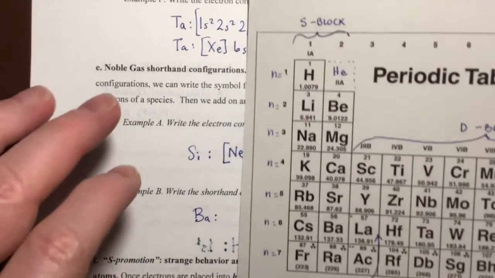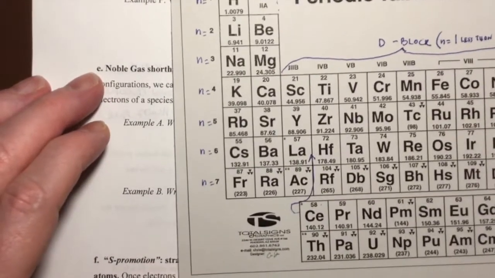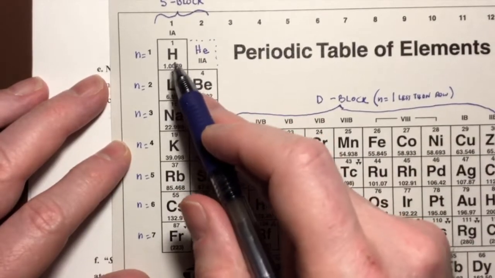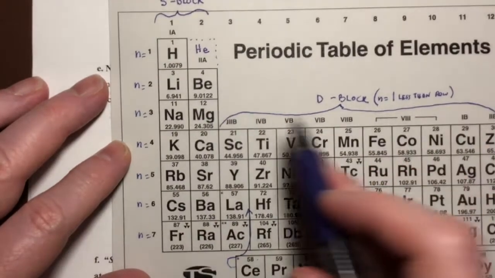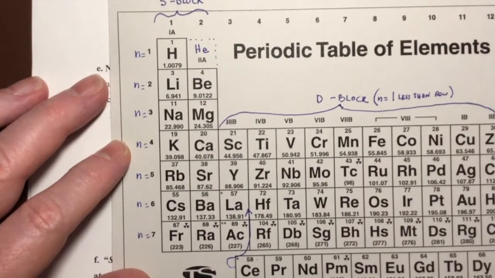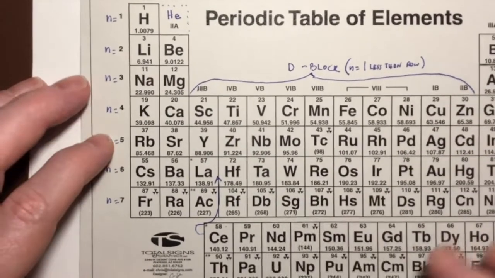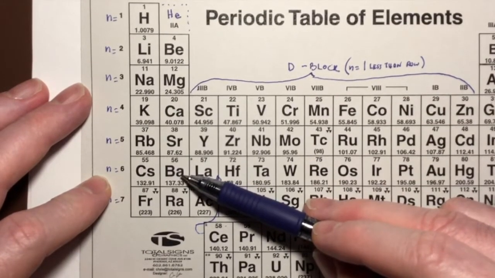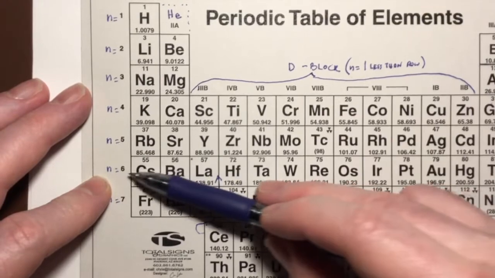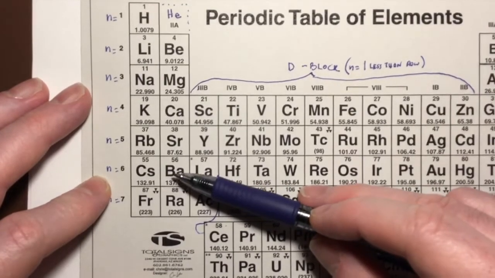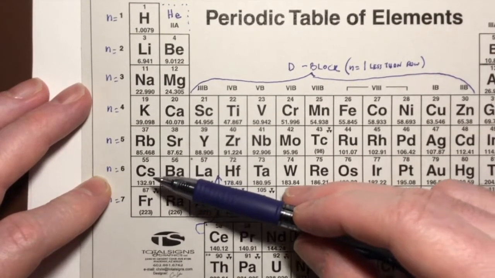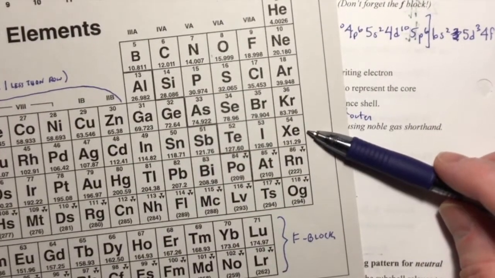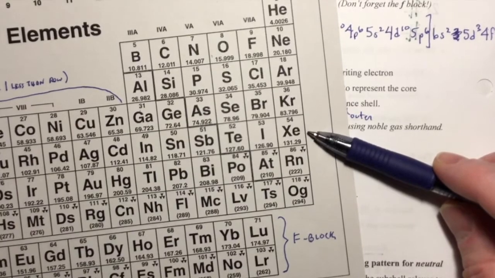Okay, coming back to this problem, we're going to write the electron configuration for barium. And yes, I could count it all out, 1s2, 2s2, 2p6, 3s2, 3p6, and so forth. Or I could just use the noble gas shorthand. So I look at barium, and I look at the noble gas that came before it. Not the one that comes after, but the one that comes before. So if I go back 2 spots, I find xenon at atomic number 54.